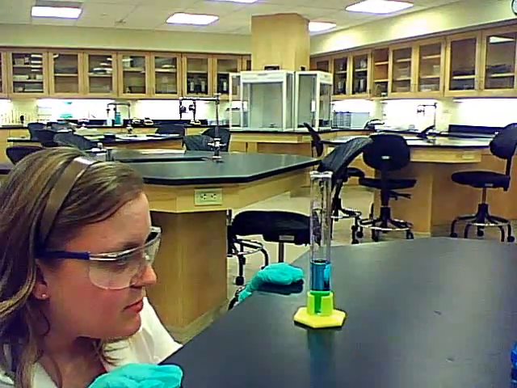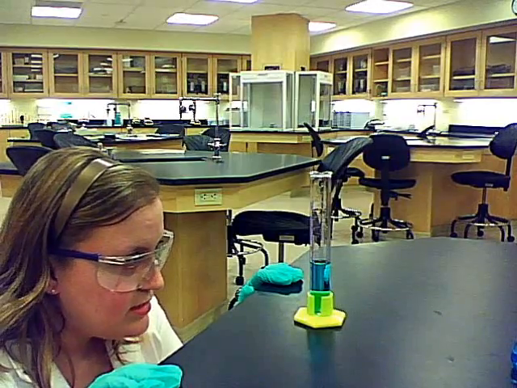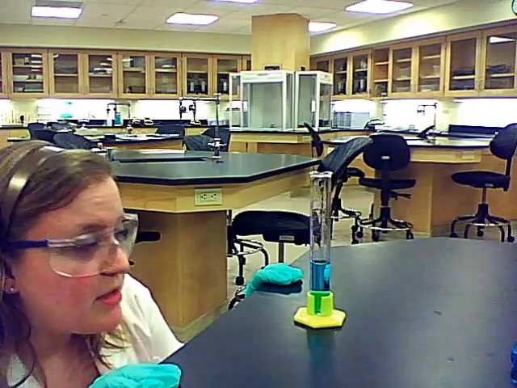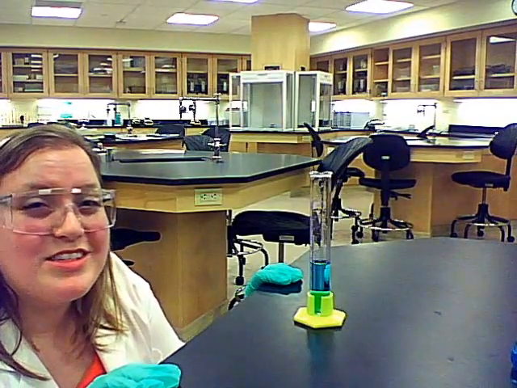This line happens to be 1, 2, 3 tick marks above 20 milliliters, which makes it 23. Now, that is reading from the bottom of the meniscus. If you read from the top of the meniscus, you actually get a volume of 24 milliliters, which is incorrect. Reading the incorrect volume from your graduated cylinder will give you incorrect calculations and alter your laboratory notes.